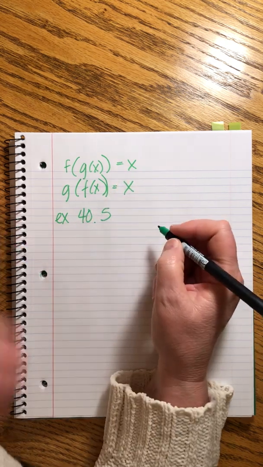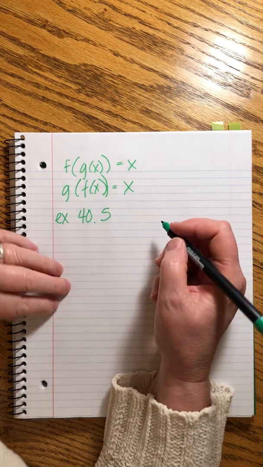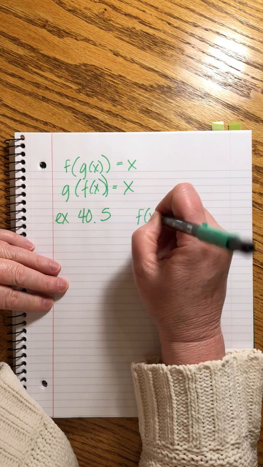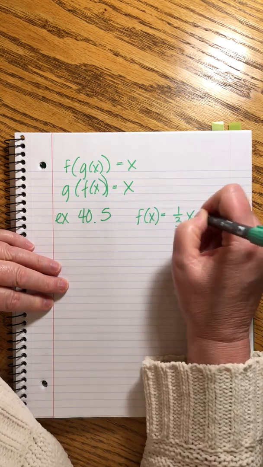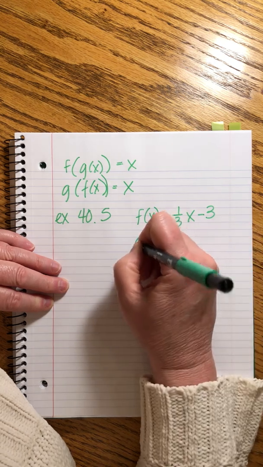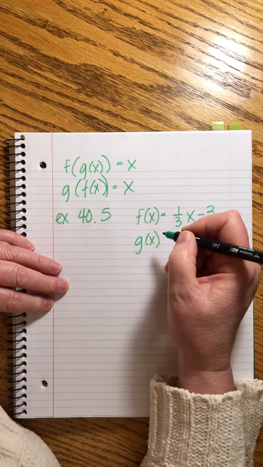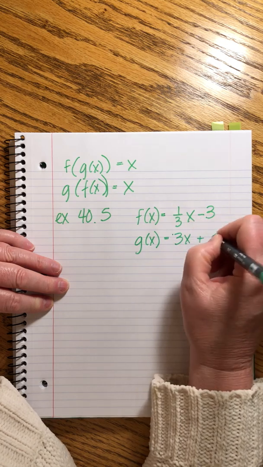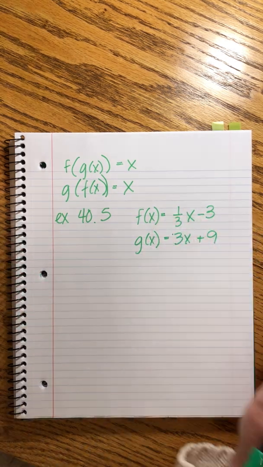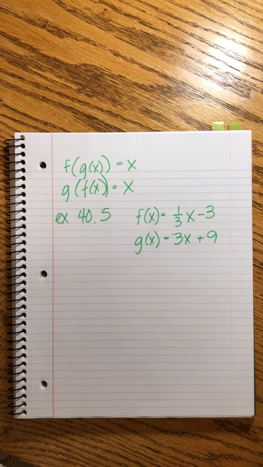Most students find these problems kind of fun and kind of easy. Okay, the f of x, here's our first function, equals 1/3 x minus 3. And the g of x is 3x plus 9. Sometimes students think they can figure it out just by looking at it. Don't waste your time. It's crazy. Don't do that. All right.